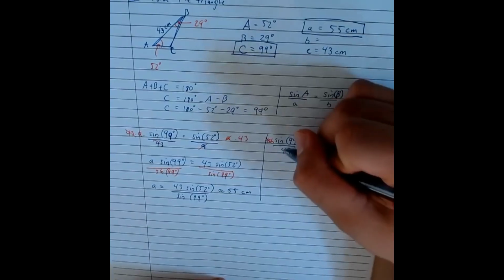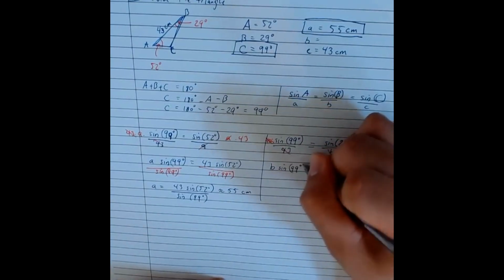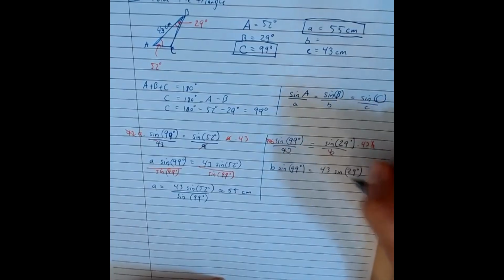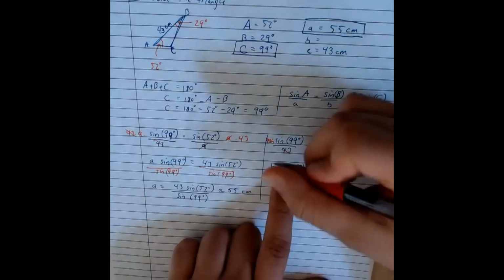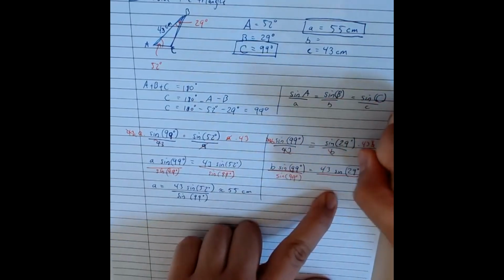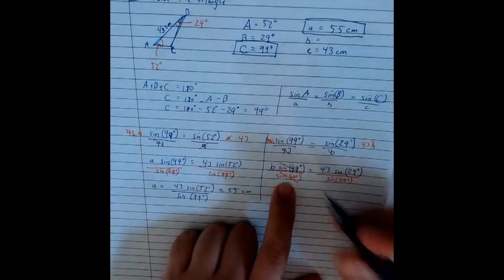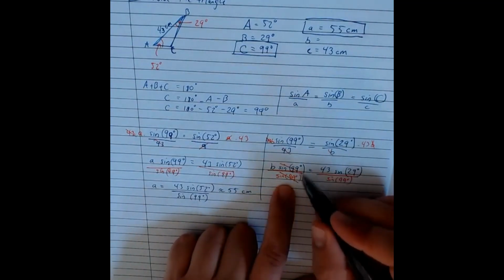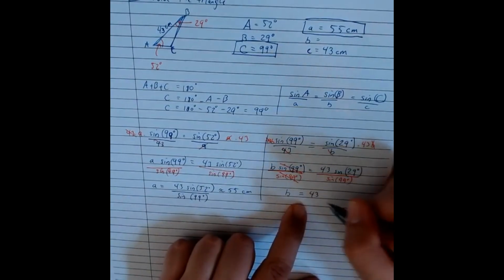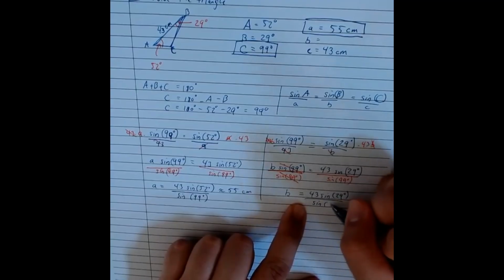Here the b's divide, the 43's divide, and we're left with b times the sine of 99 degrees is equal to 43 times the sine of 29 degrees. Finally, we can divide on both sides by the sine of 99 degrees. Sine of 99 divided by sine of 99, that's 1, and 1 times b gives me b. That gives me my result, 43 times the sine of 29 degrees over the sine of 99 degrees.